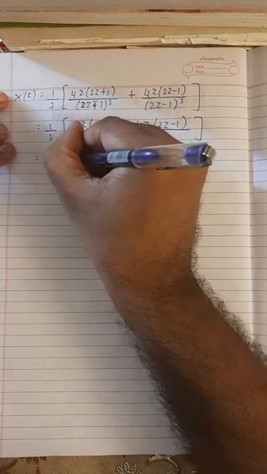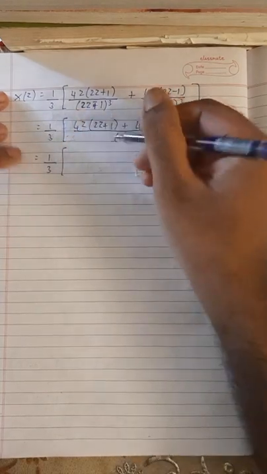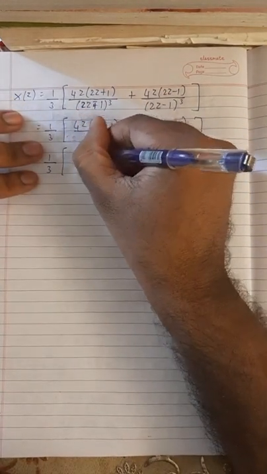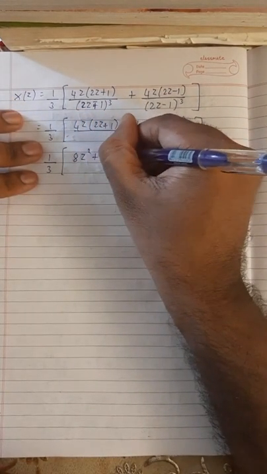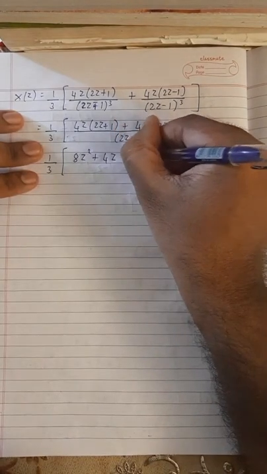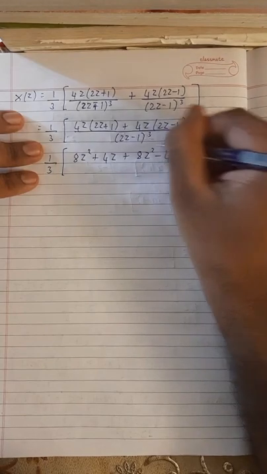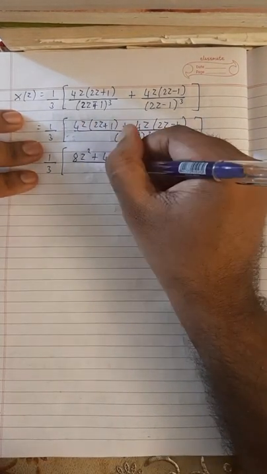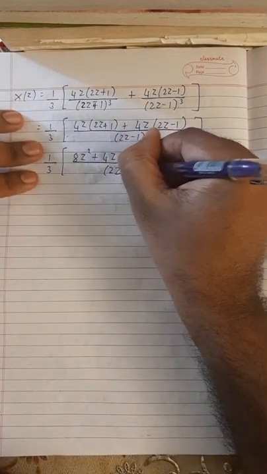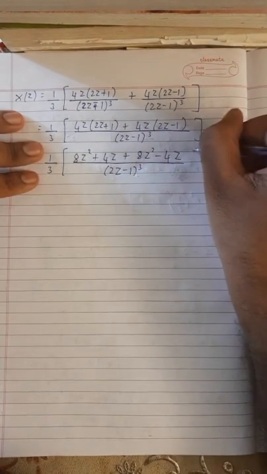This is nothing but 1 by 3 into 8z square plus 4z plus 8z square minus 4z by 2z minus 1 the whole cube.